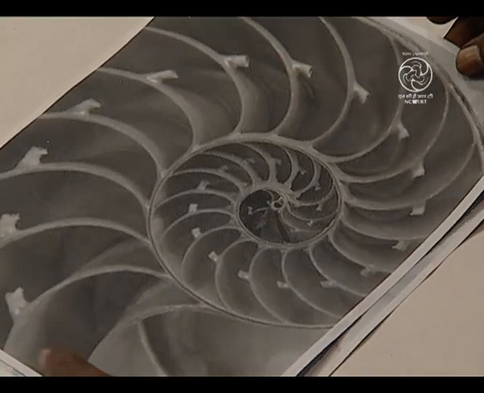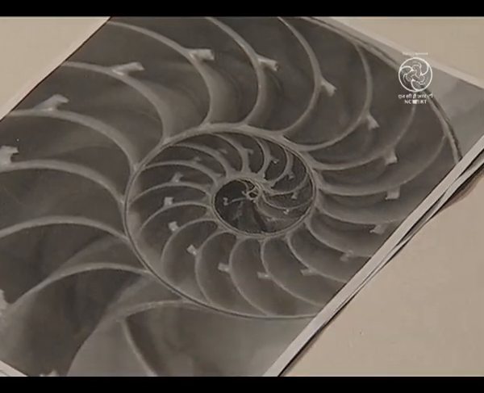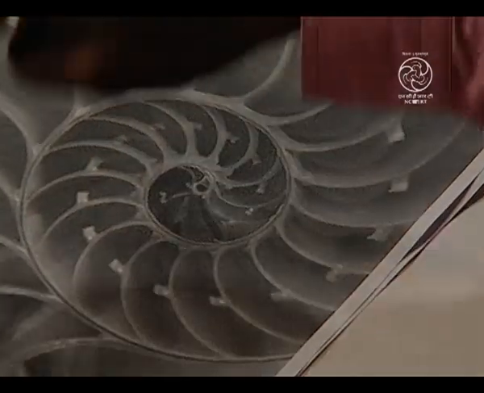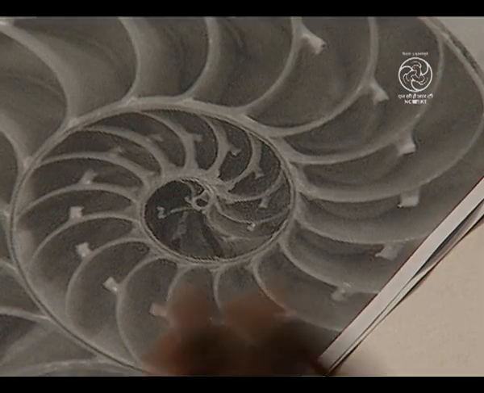Now we will see the inner part of a shell. In this one, the length of the arc is increased like this, and you can see many patterns around us. Now we will see some of the number patterns.